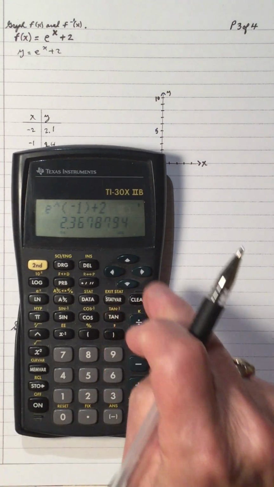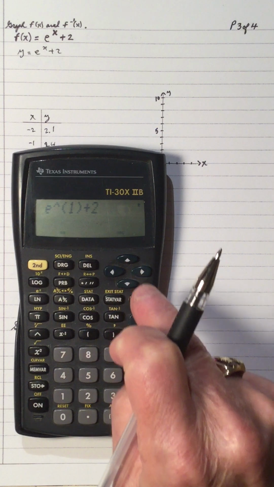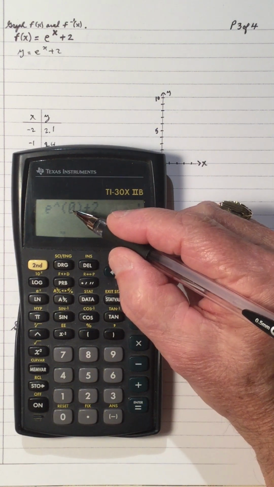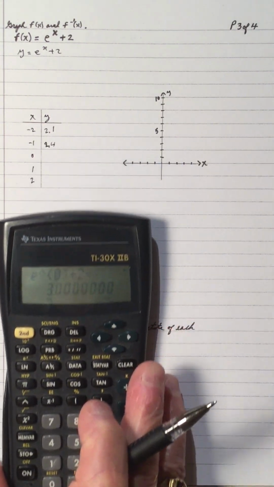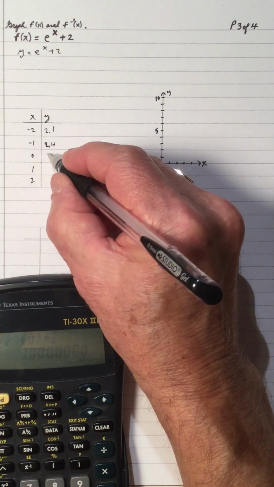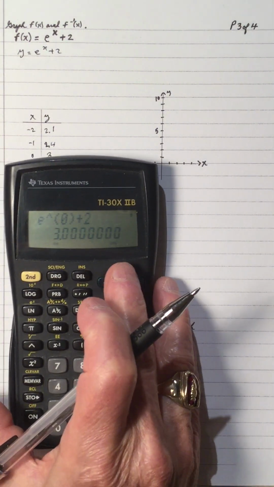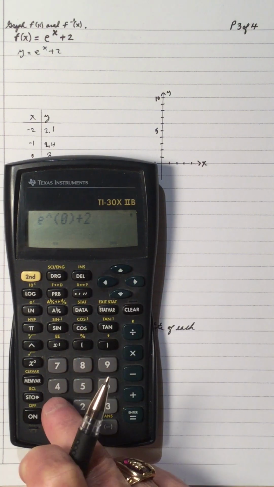And let's go back now and do it right this time. We delete that one and put a 0 in its place. So e to the 0. E to the 0 is 1. 1 plus 2 is 3. See, the calculator says 3. And we go back again and put in a 1.